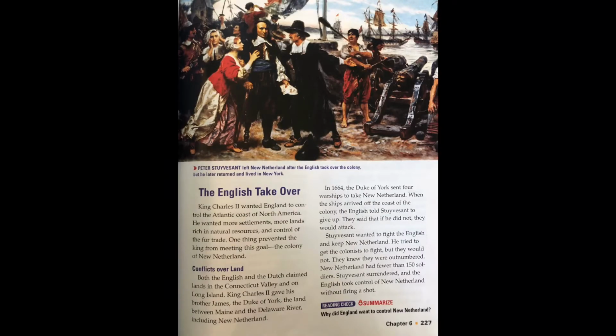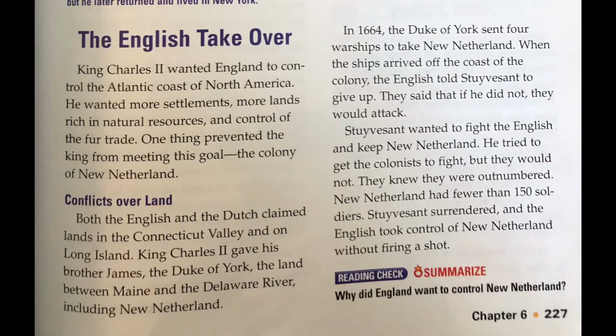Let's continue. The English take over. King Charles II wanted England to control the Atlantic coast of North America. He wanted more settlements, more lands rich in natural resources, and control of the fur trade. One thing prevented the king from meeting his goal: the colony of New Netherland. Conflicts over land. Both the English and the Dutch claimed lands of the Connecticut Valley and Long Island. King Charles II gave his brother James, the Duke of York, the land between Maine and the Delaware River, including New Netherland. In 1664, the Duke of York sent 4 warships to take New Netherland.